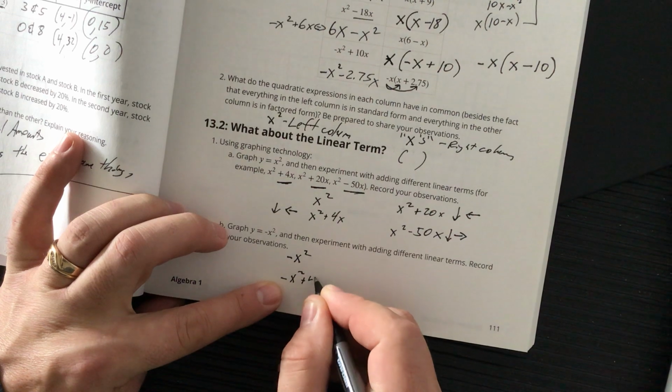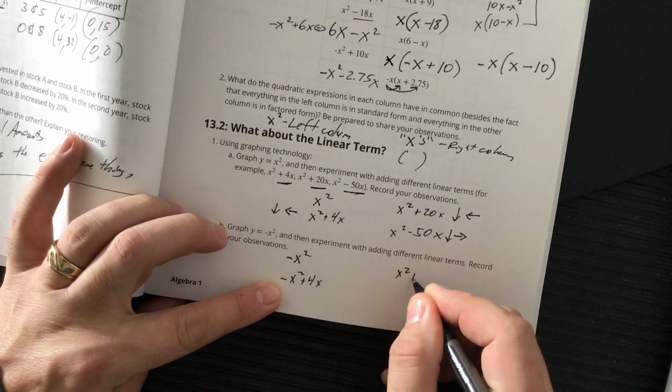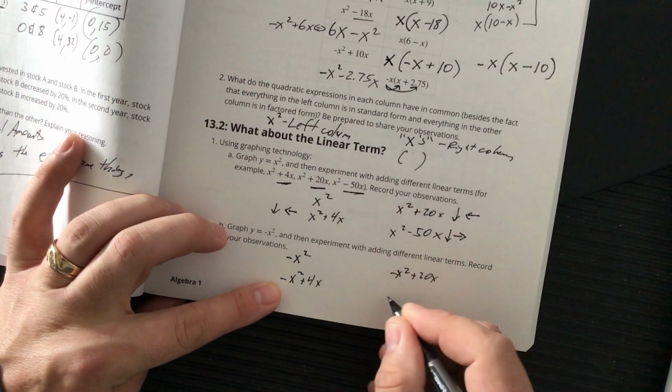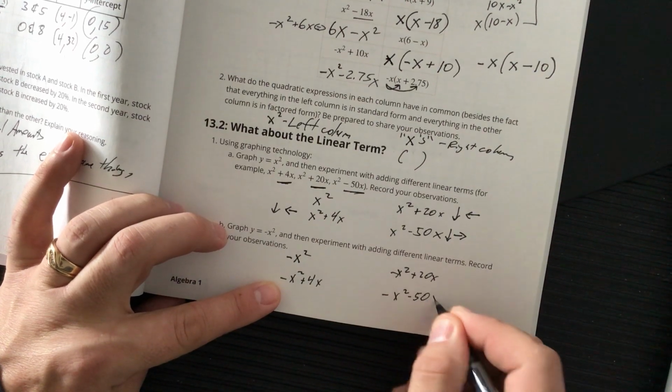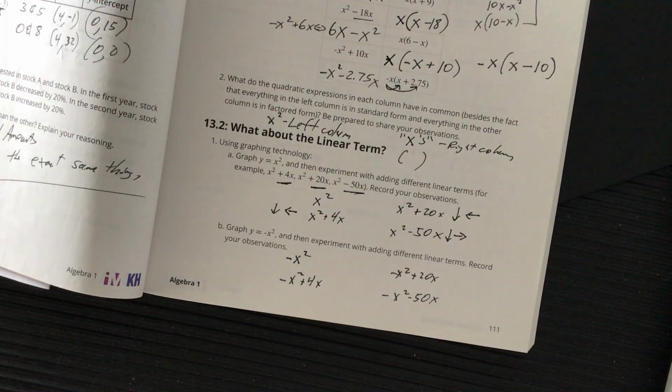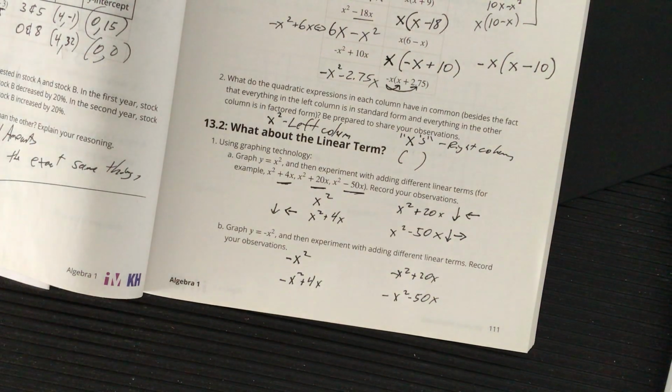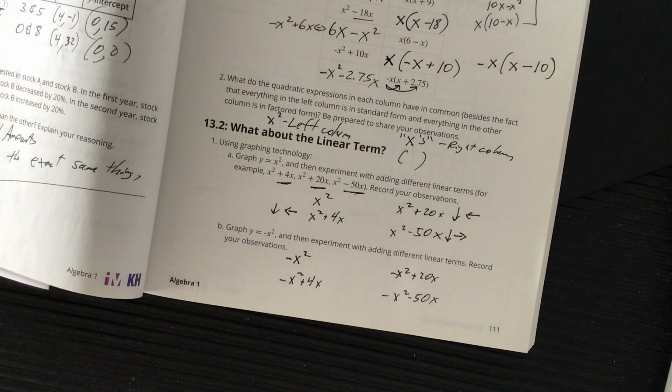So let's change it. Exact same problems, and just change the sign in front to negative. Now from yesterday, what does that negative do? Flips it. It's going to open the other way now. Let's see if anything else changes. Negative in front of the x squared.